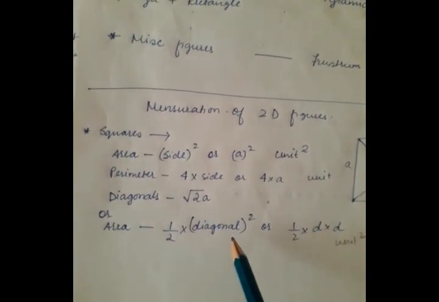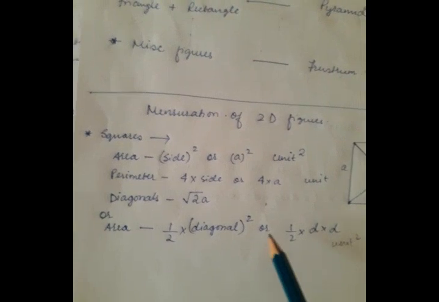This is the formula of area I have discussed here. So there is an alternate method to find the area when the side is not given and the diagonal is given, that is half into d square, or diagonal square.